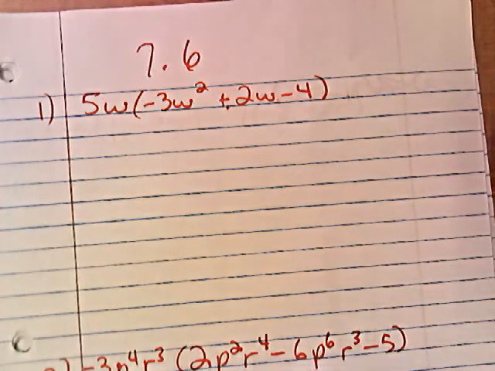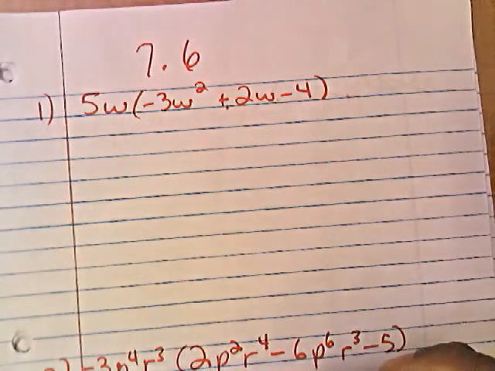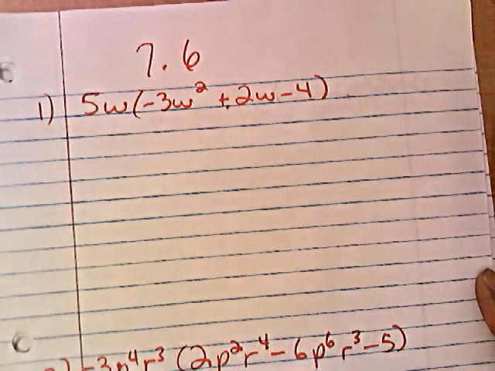Okay, we talked about section 7.6 today. We are multiplying monomials by polynomials again. And so I want to go over 4 problems. This is a little bit of a review of yesterday and what we did today.